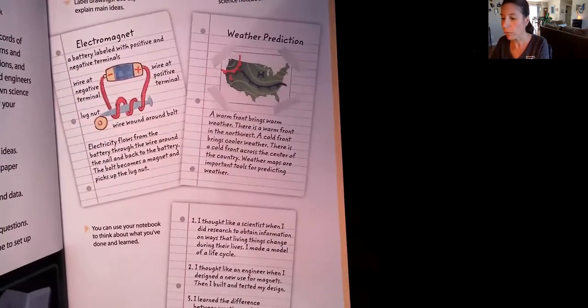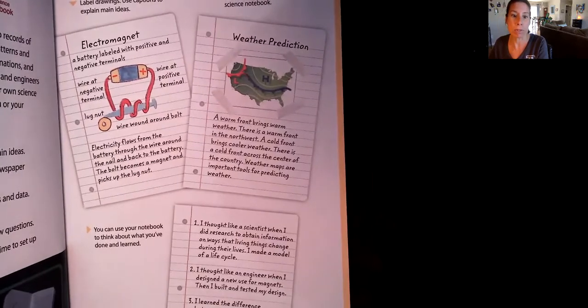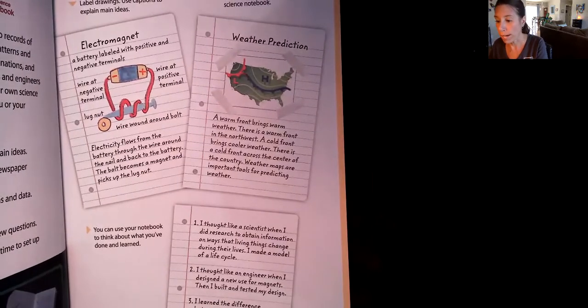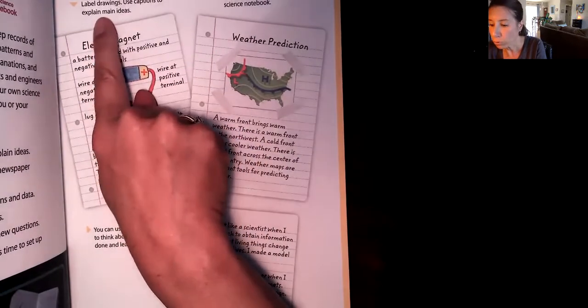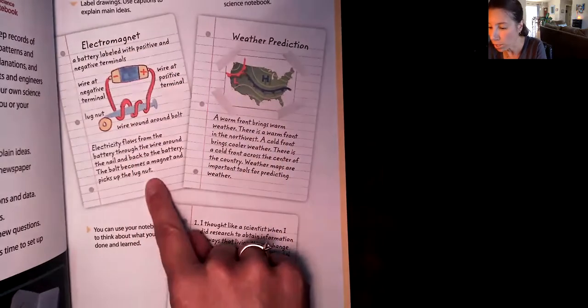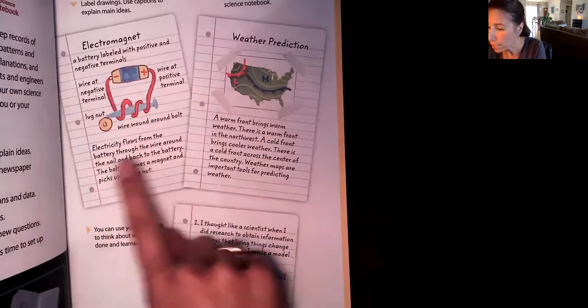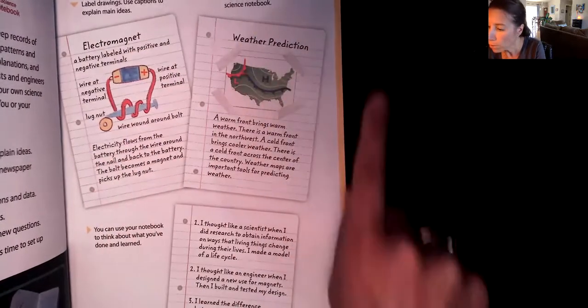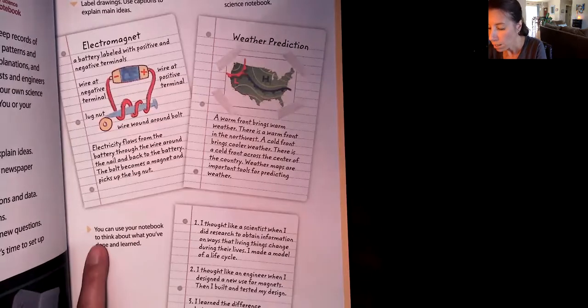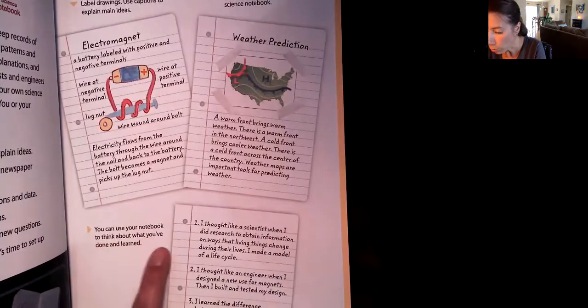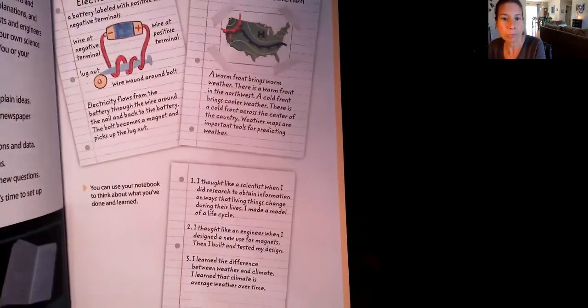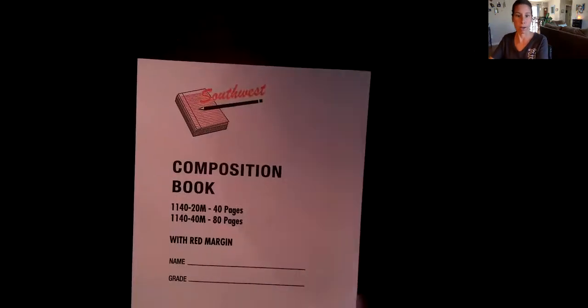Okay, and so here are, if you look on page 5, some examples from some notebooks. Okay, so here's some label drawings, and they used captions to explain main ideas. Here's some tables and graphs and maps. You can use your notebook to think about what you've done and learned. Okay? So let's go ahead and get your new science notebook out.